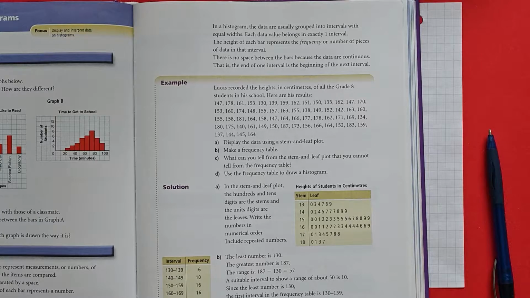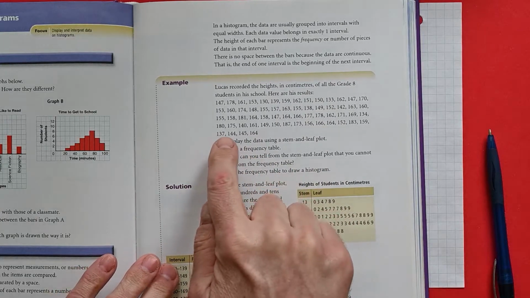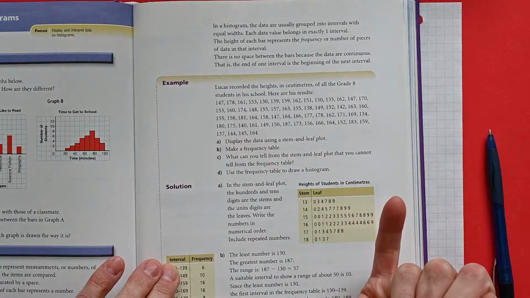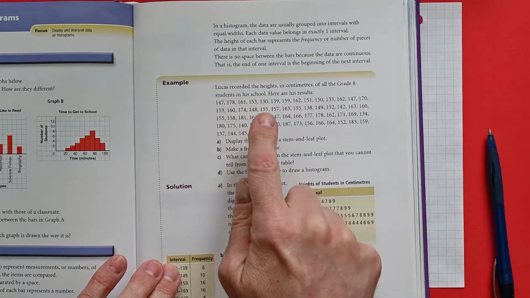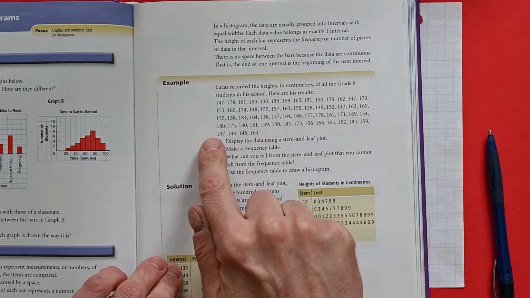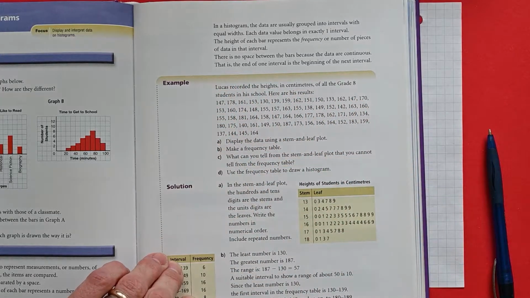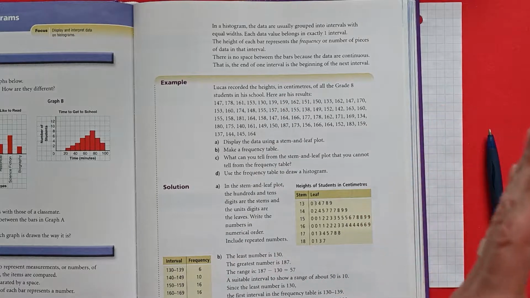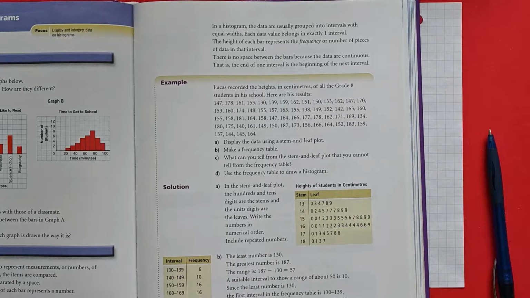If you imagine yourself drawing a bar graph for this, you're going to have a bar for every height that you see here, and it's not going to give you a very great representation of how these different heights compare to each other. It's an example of when data are better represented when you group them together in intervals and then represent how many are in each interval.